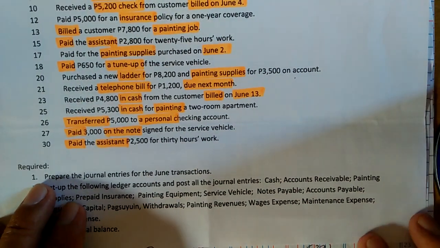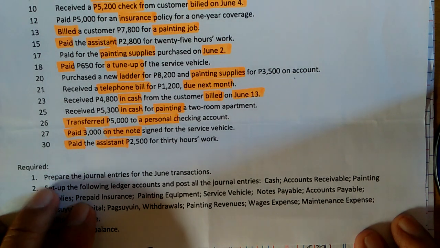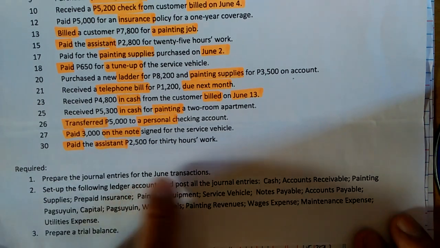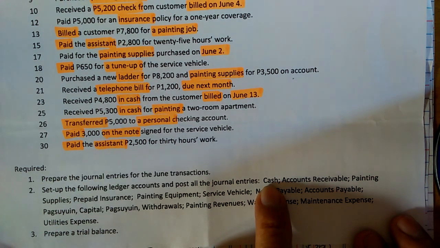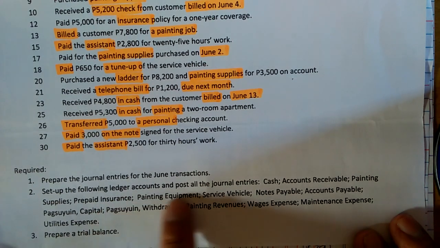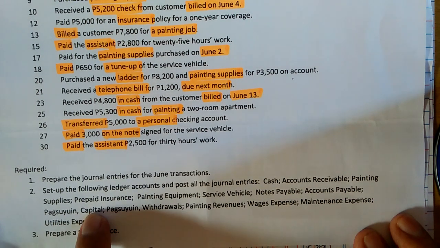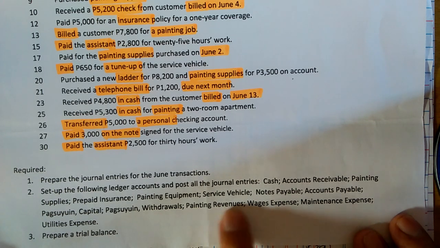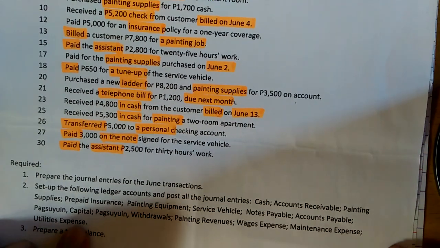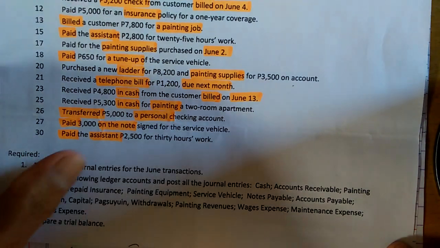Remember, the first thing you should look at is the requirement. Required: prepare the journal entries for the June transactions. Set up the following ledger. These are the account titles to be used: cash, accounts receivable, painting supplies, prepaid insurance, painting equipment, service vehicle, notes payable, accounts payable, Pagsuyuin capital, Pagsuyuin withdrawal, painting revenues, wages, maintenance expense, utilities expense. Prepare a trial balance.